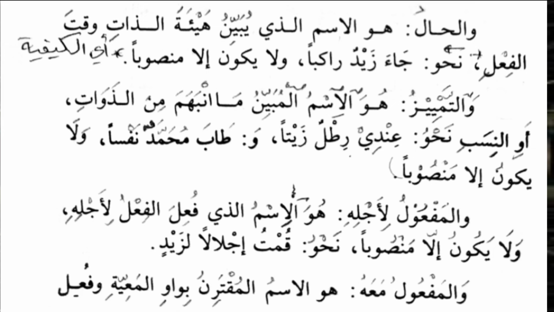Sometimes the temyiz will translate by using the word in, also, of or in. But in Arabic, it's its own convention. عندي رطل زيت. I have a ritl of zayt. I haven't found in English anything that's really an equivalent translation of temyiz.